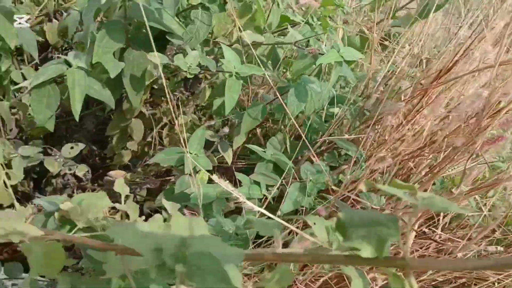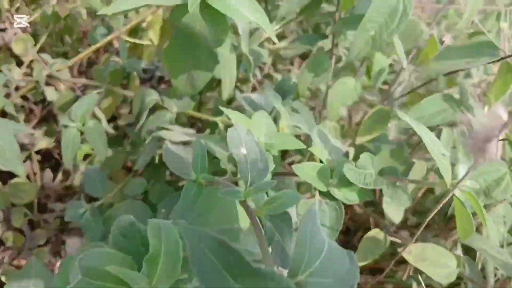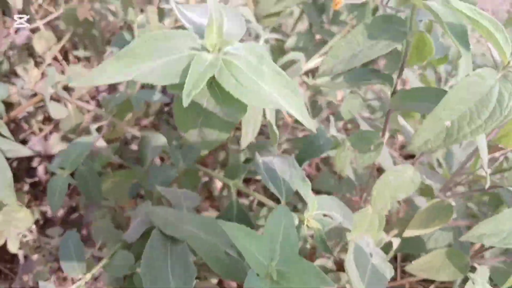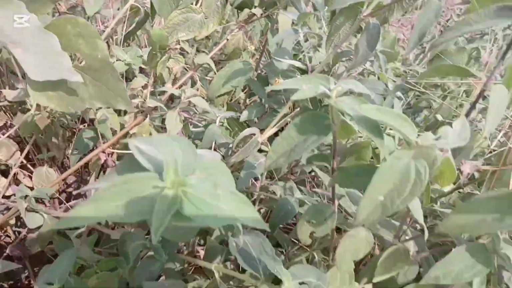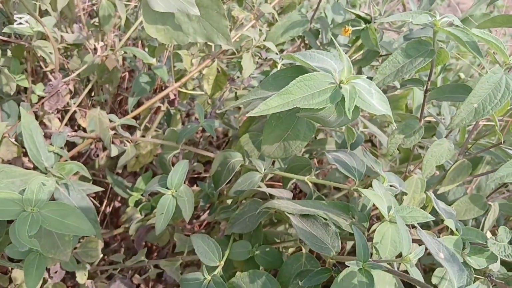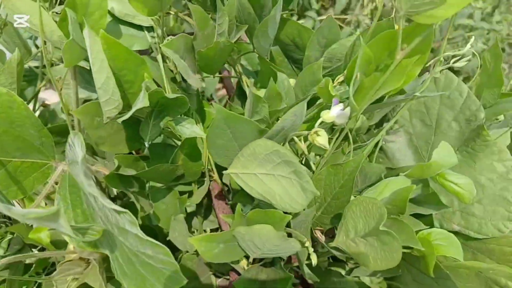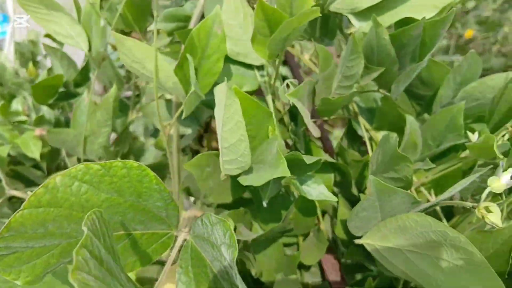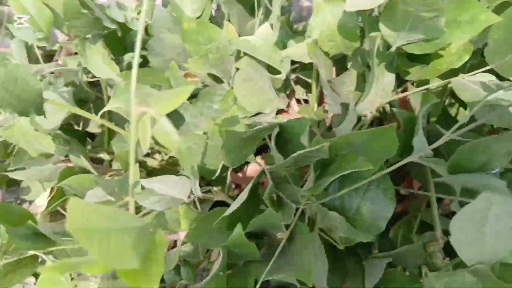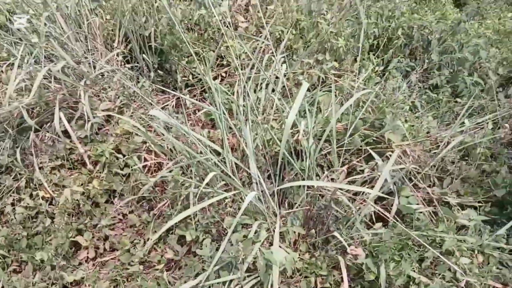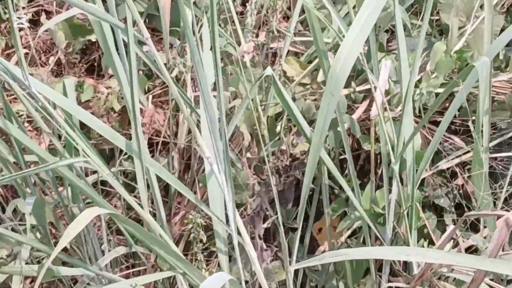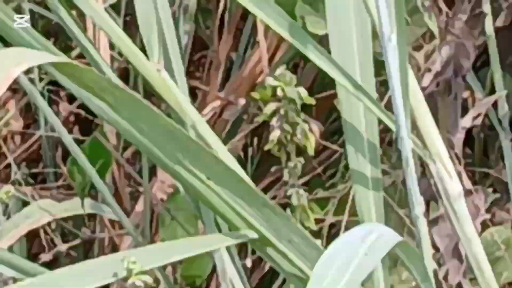Chromolaena odorata, Aspilia africana, and lots more. All these, I use them. Legumes are very, very essential in composting. We also add grasses like the elephant grass.